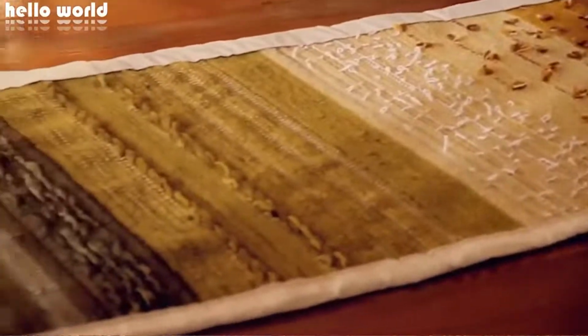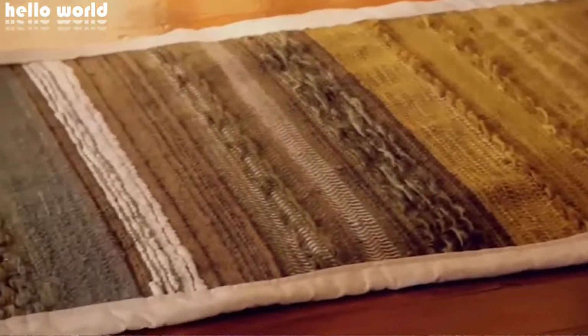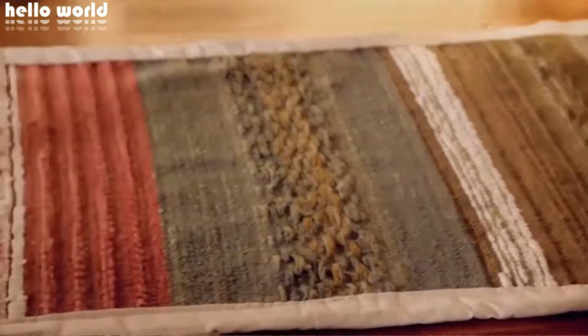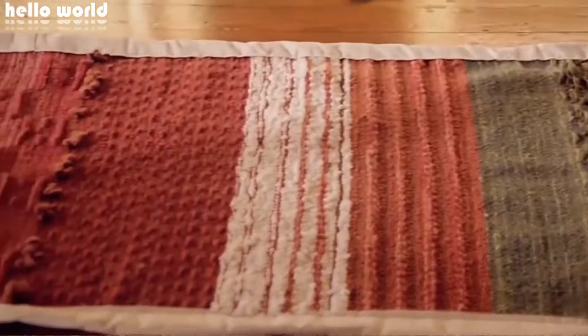Look, I've been weaving for a long time, but I don't consider myself an artist. I've been weaving for like 20 years, and I like the things I produce, but they were not really special.